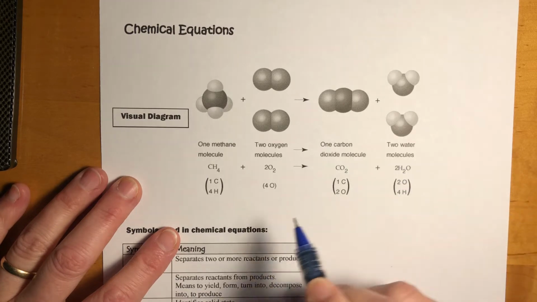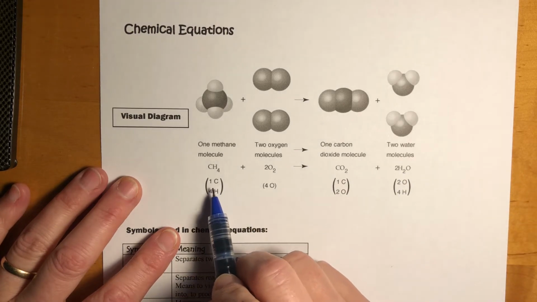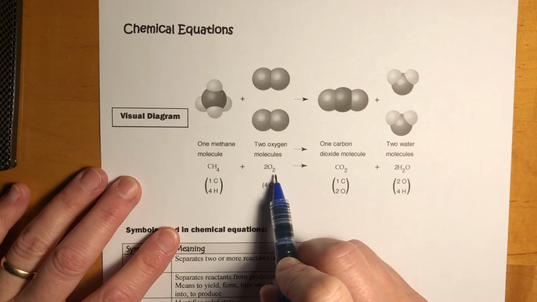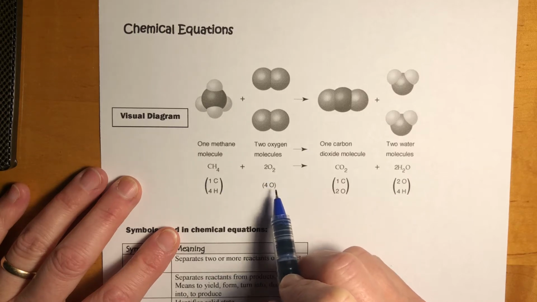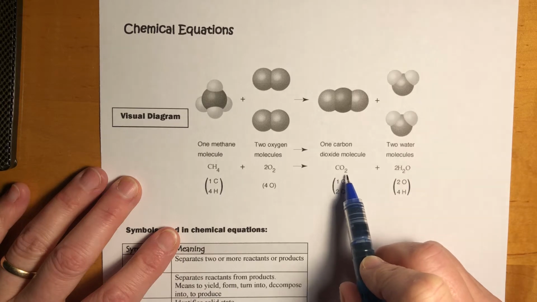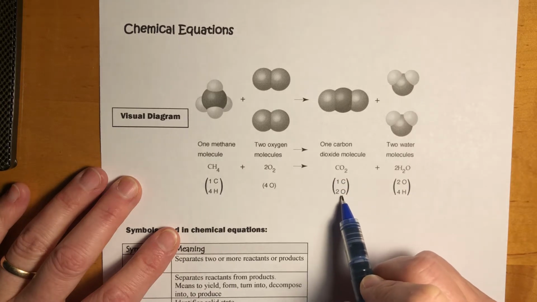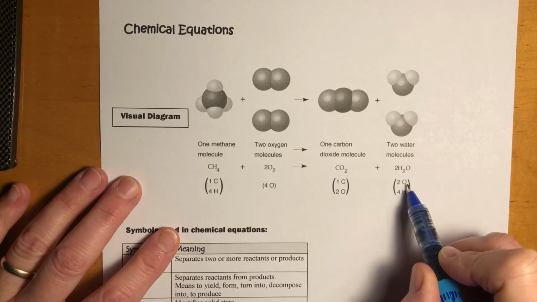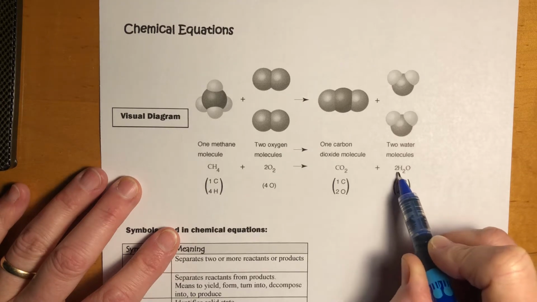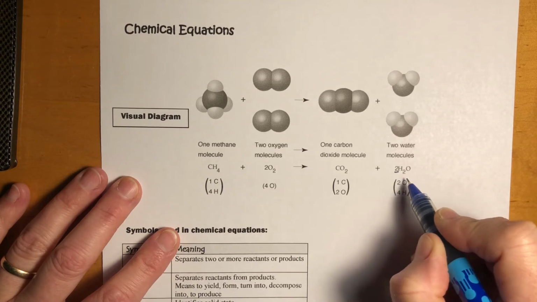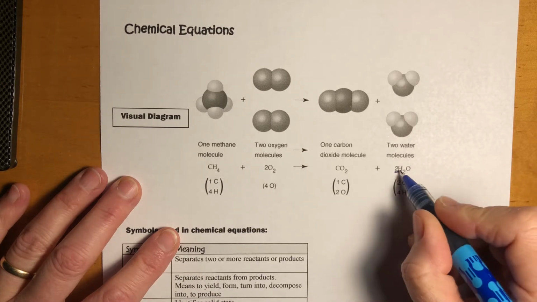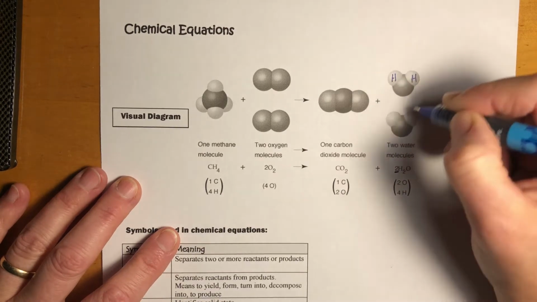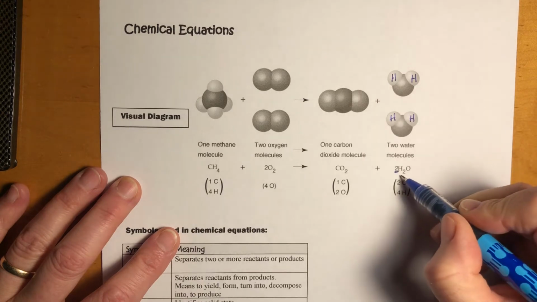And if you look down here at the count, methane's got 1 carbon and 4 hydrogens. 2 oxygen molecules are 4 total oxygen atoms, and this single carbon dioxide molecule is 1 carbon atom and 2 oxygen atoms, and 2 water molecules is 2 oxygen atoms but 4 hydrogen atoms. Because of this 2 there, it multiplies through, so there's actually 4 hydrogens. It's essentially saying there's 2 waters. So if you look at these 2 waters, obviously you can see there's 1, 2, 3, 4 hydrogens. So that's where the 4 comes from.